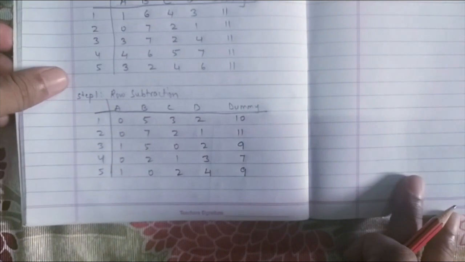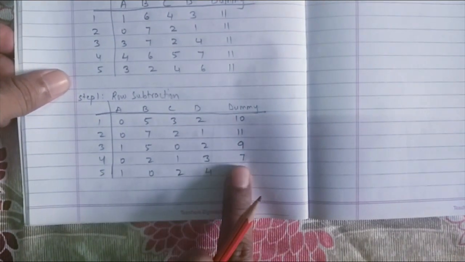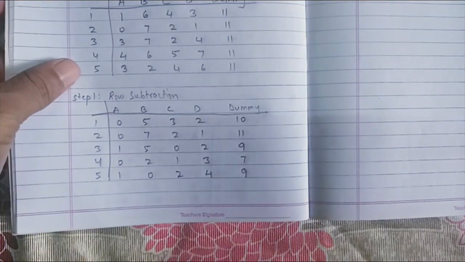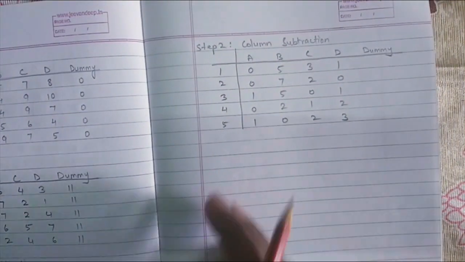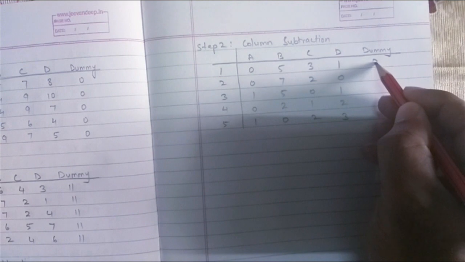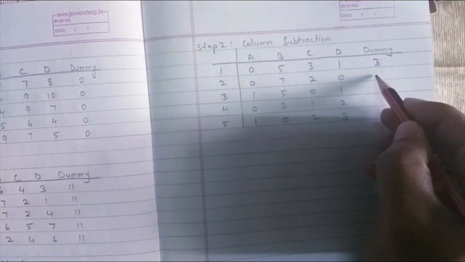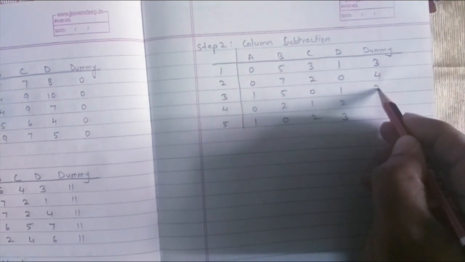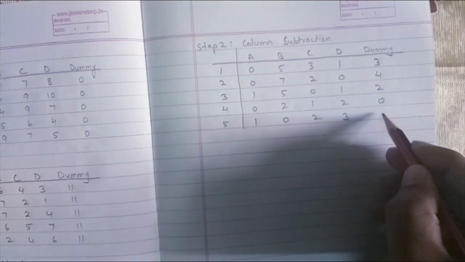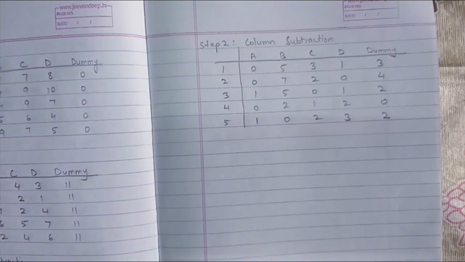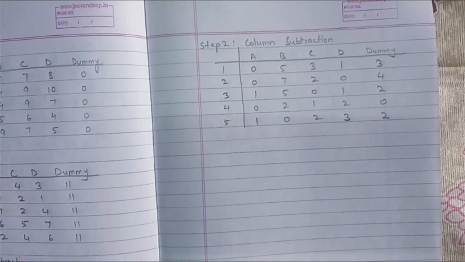In the dummy, we have 7 as the minimum value. So I'm going to use this and do the subtraction. So this will be 3, 4, 2, 0 and 2. Now we got the reduced matrix.